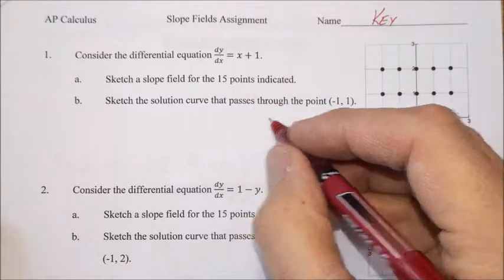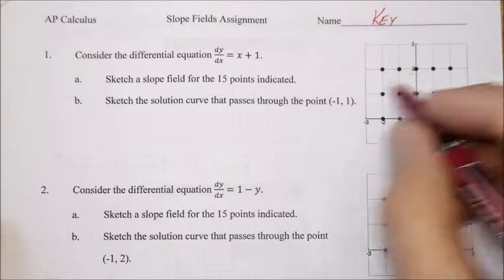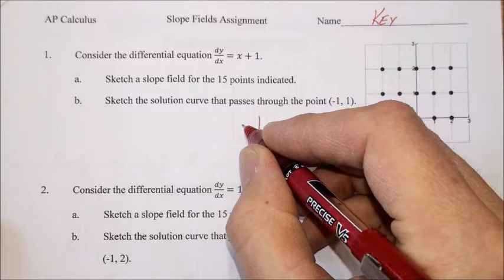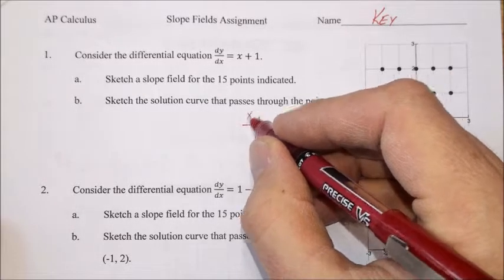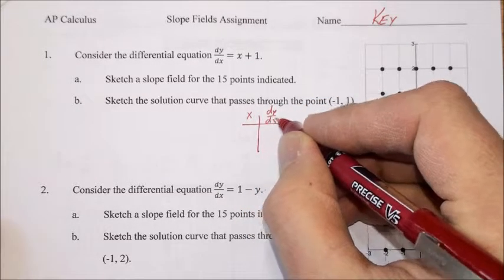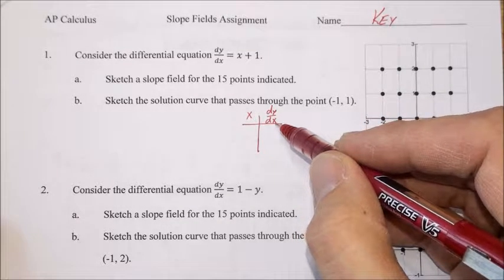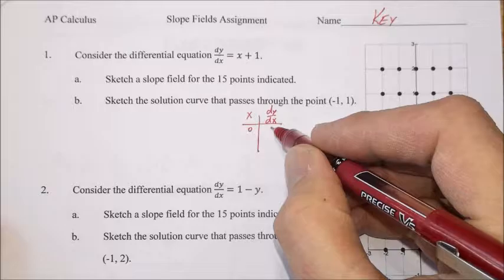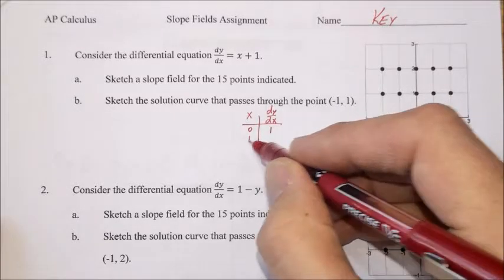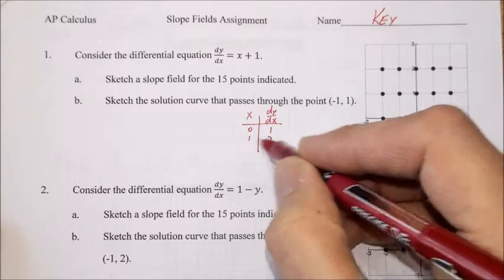Again, you can just make points, the coordinates, and plug them in, or if you want, you can always make a table where we have the value of x and then the value of dy/dx. We don't need a column for y in this case because there are no y's in dy/dx. So if x is 0, then dy/dx will be 1, and if x is 1, dy/dx will be 2, and so on and so forth.